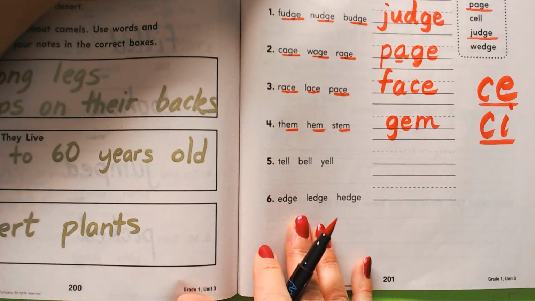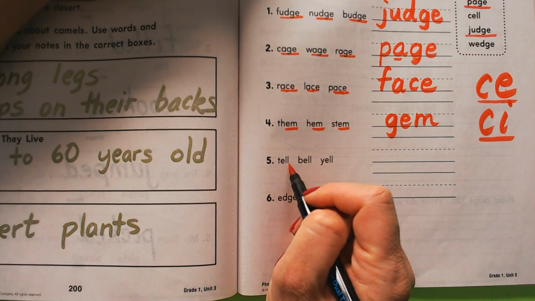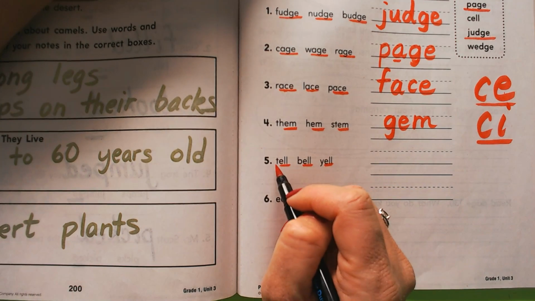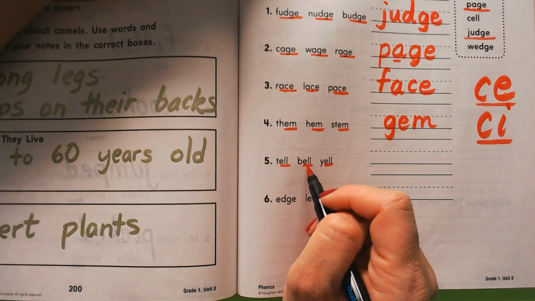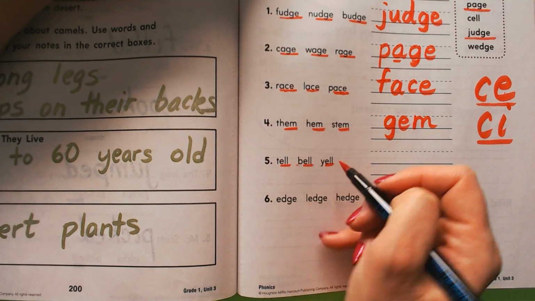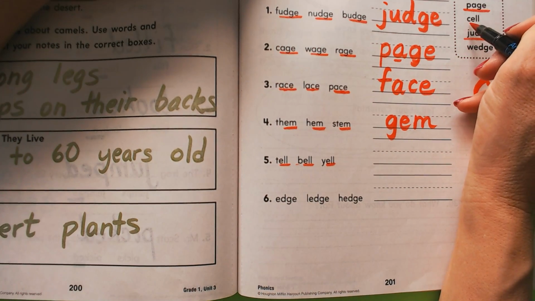Okay, let's have a look over here. These all end with E-L-L. So that's what we're looking for. T-L, tell, B-L, bell, Y-L, yell. Tell, bell, yell. Is that kel?